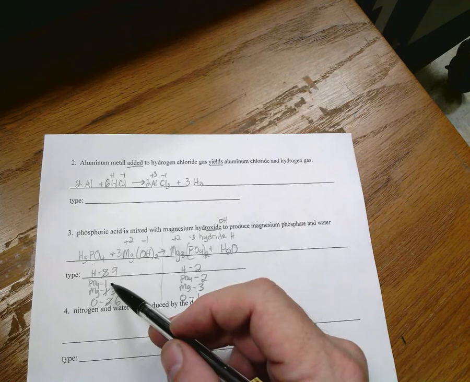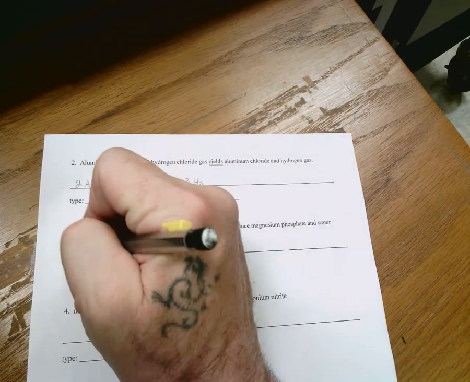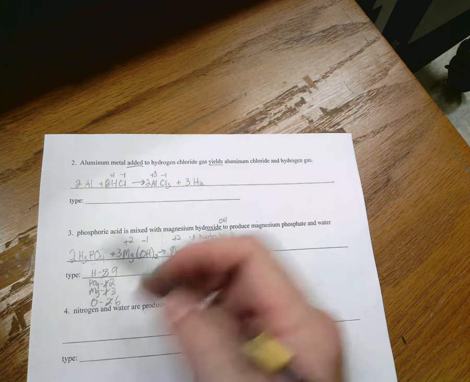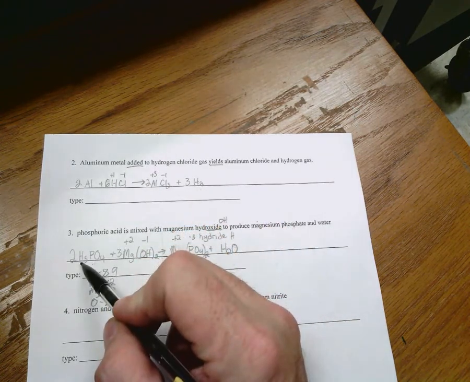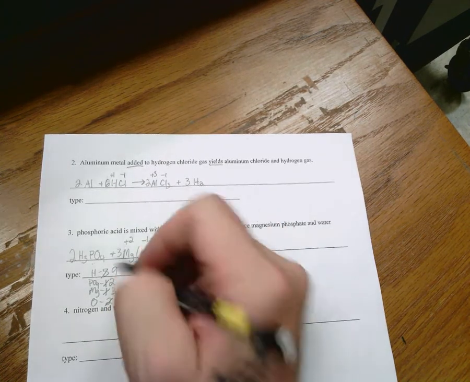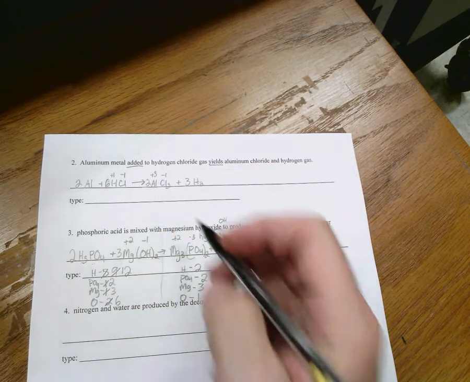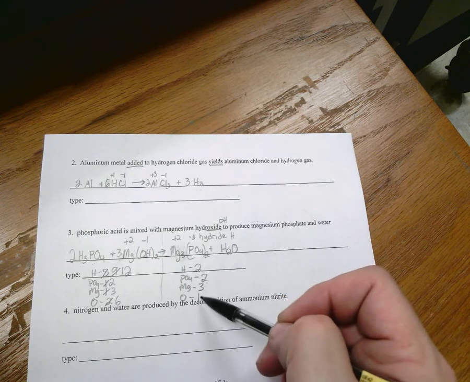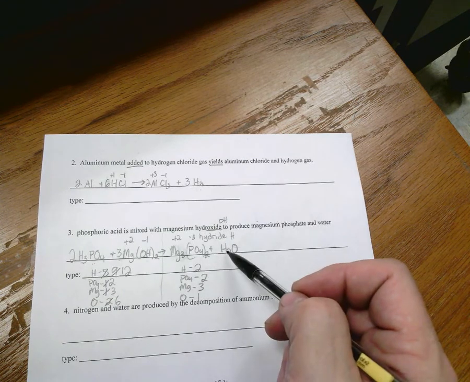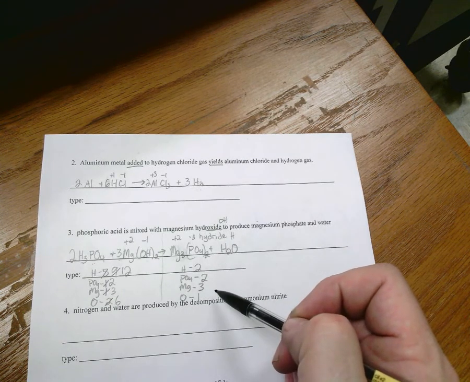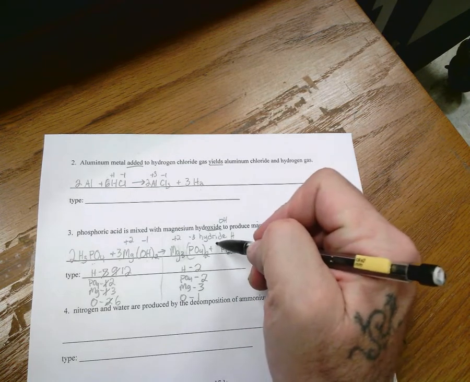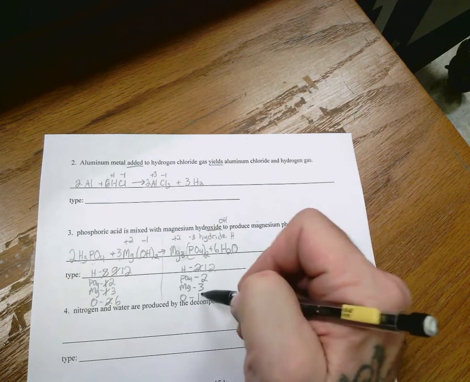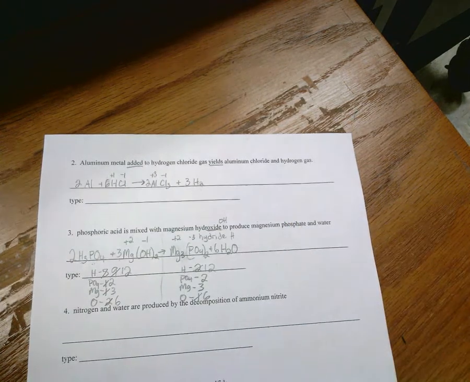Now we're going to fix PO4, so I'm going to put a 2 out here, and that's going to give me 2 PO4s. It's going to give me 6 hydrogens plus 6 is 12 hydrogens. Okay, so it seems like we need to fix some stuff on this side, and it seems like if I throw a 6 here, then I'm going to get 12 of these and 6 of these, and I'm going to be balanced.